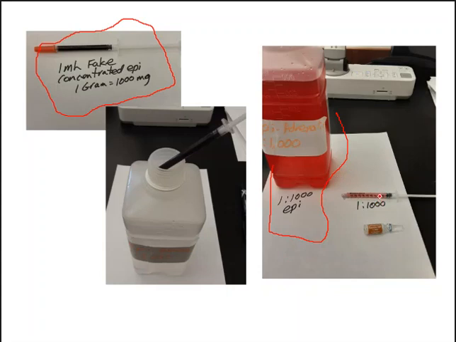This is what we would consider in the hospital super concentrated, and it's what comes in vials like this. So a single milliliter of 1 to 1,000 epi is very strong. And so we may not even give that much to a patient. In cardiac arrest, they might give 1 single milliliter of 1 to 1,000.